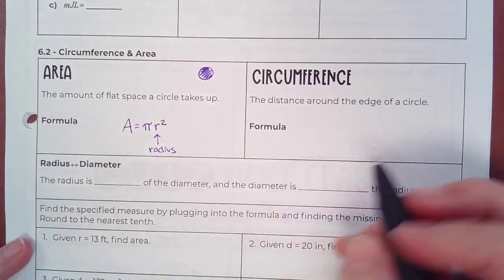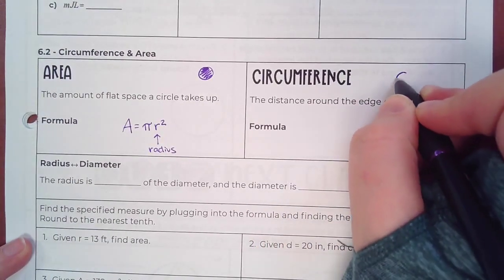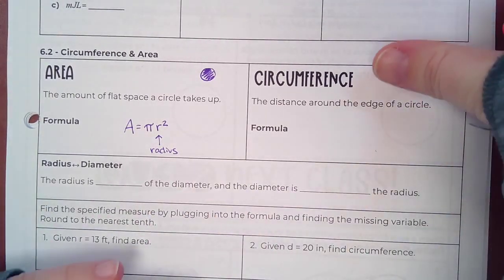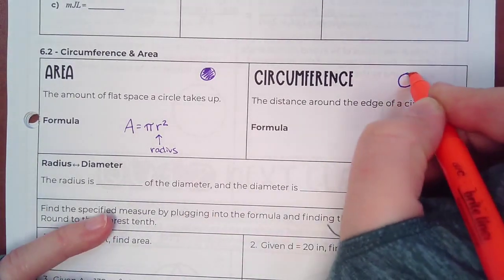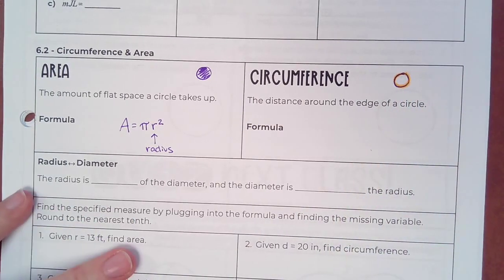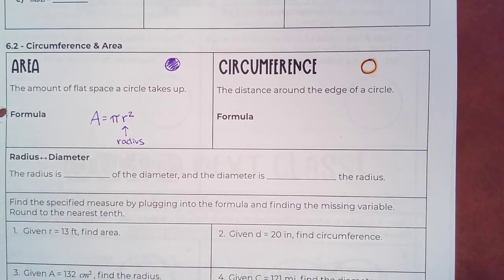Okay, in circumference, so if I have a circle, circumference is the distance around the edge of the circle, so all the way around. And it's not the degrees, like it's not 360, it's a distance, so length.